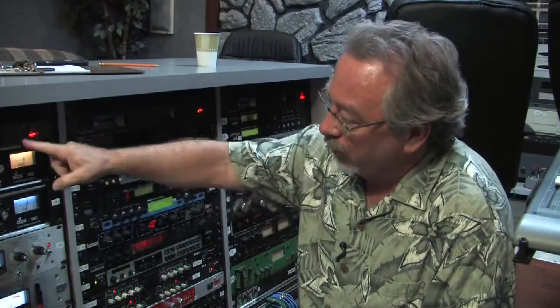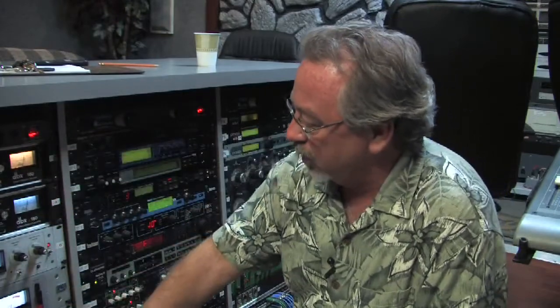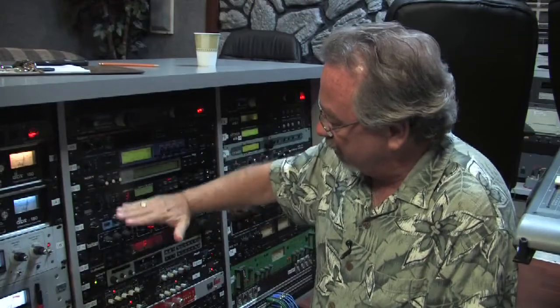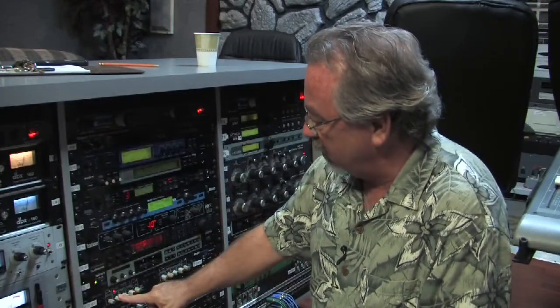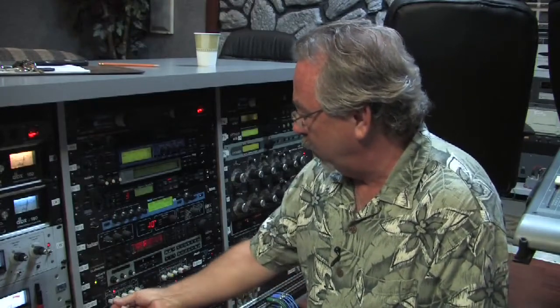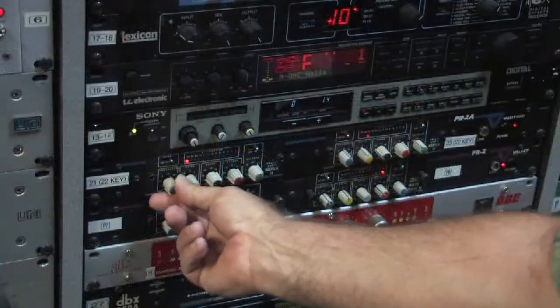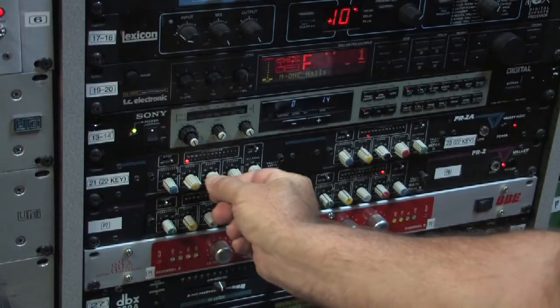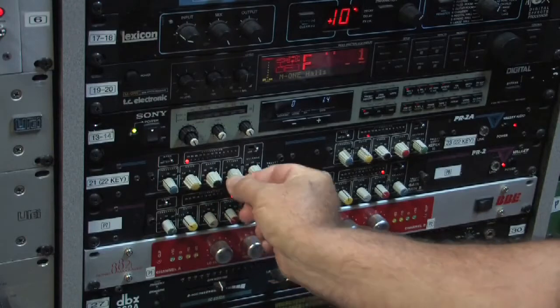Hey, here we are back in the recording studio today, and we're going to look at the audio gate as used with vocals. Here in our equipment rack, we've got our compressors and limiters over here. Over here we have reverbs, time-based units, and then down here is the gate, the audio gate. On the audio gate we have these controls: a threshold, ratio, range, attack, and release.